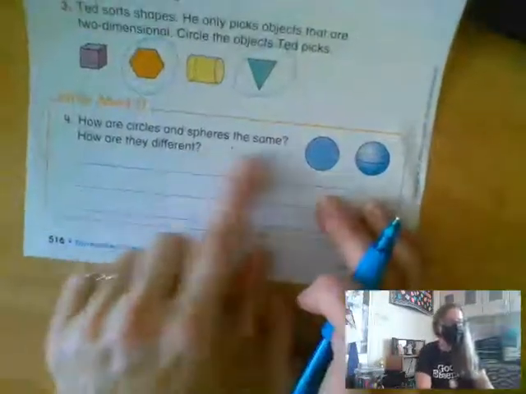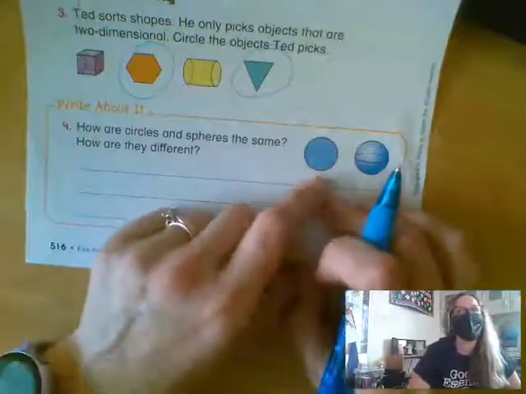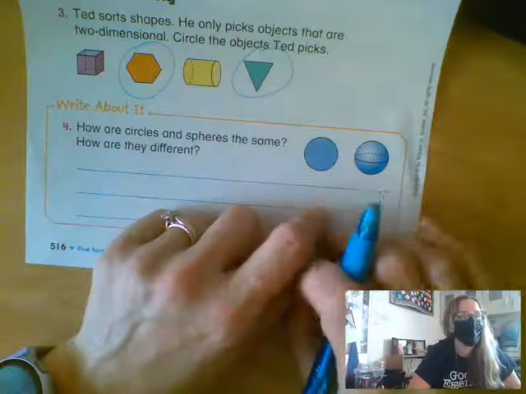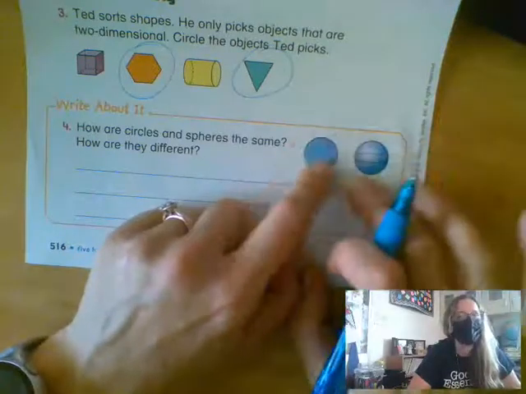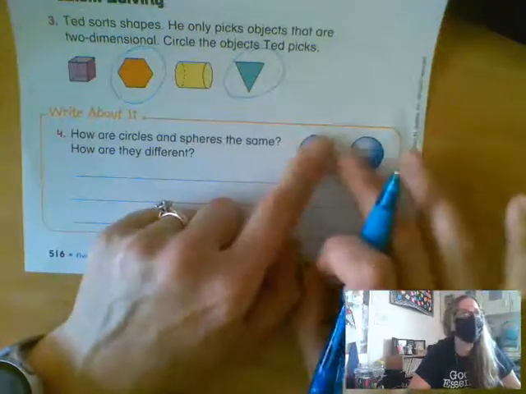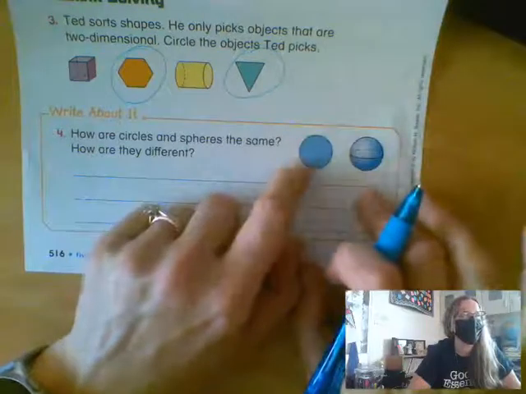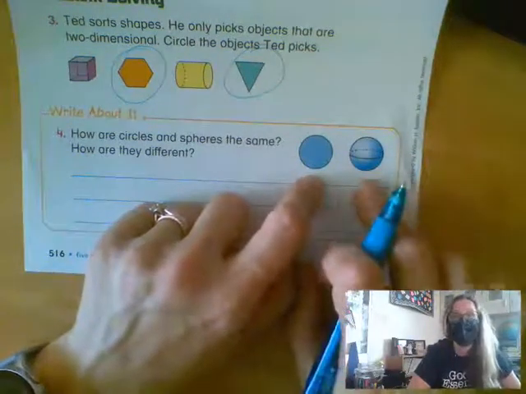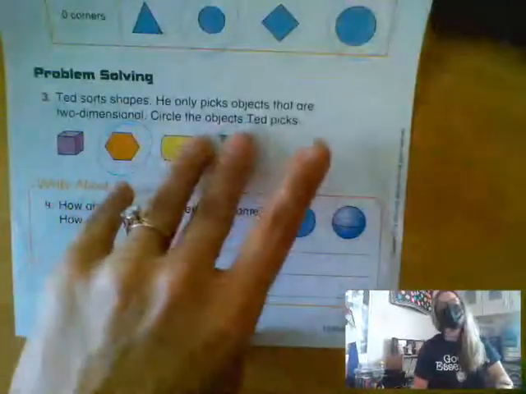How are spheres and circles the same? And how are they different? Emma? They're both circles. They're both circular in shape. How are they different? Because one you can pick up and hold on to. It's a solid. That's basically the same 2D, 3D.